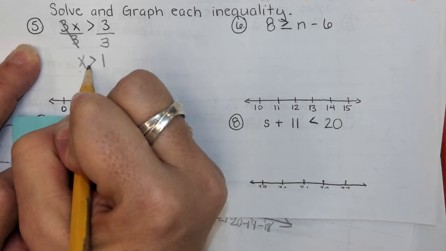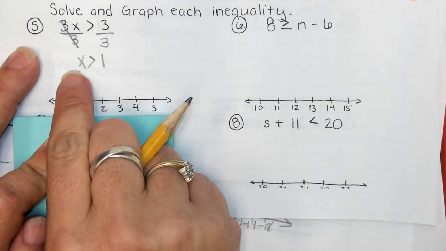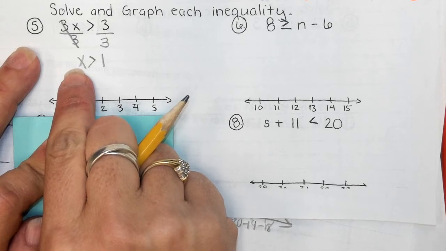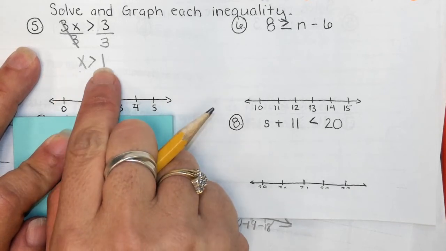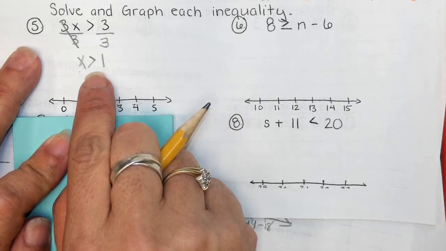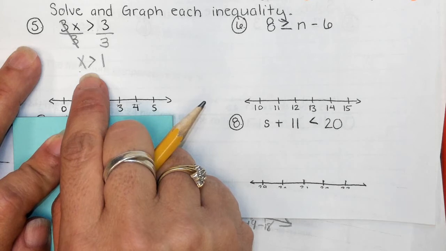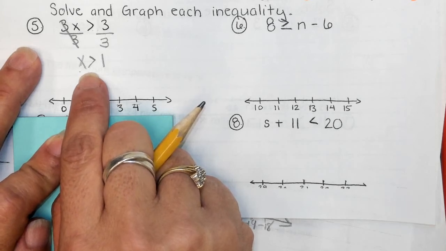And 3 divided by 3 is 1. Now, what you have just done is you're telling me that all the variables can be greater than 1. This is the day that we did like if it was plus 6, we did minus 6. If it was times 6, we did divided by 6.